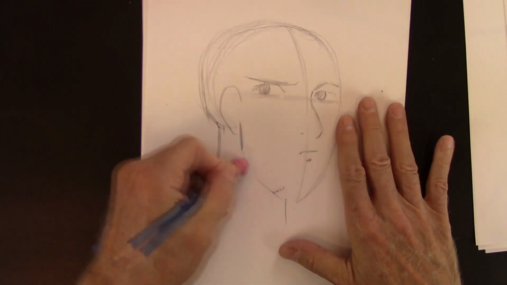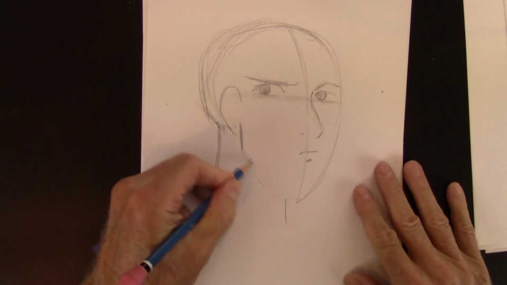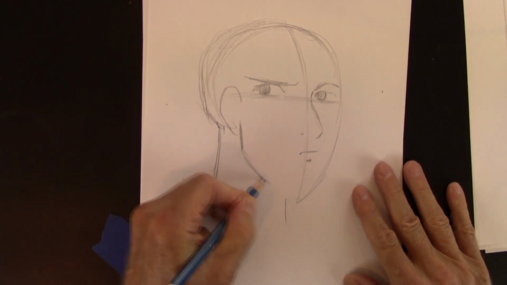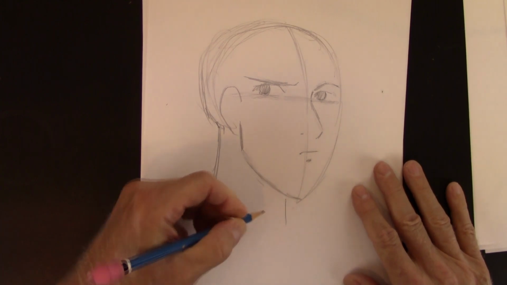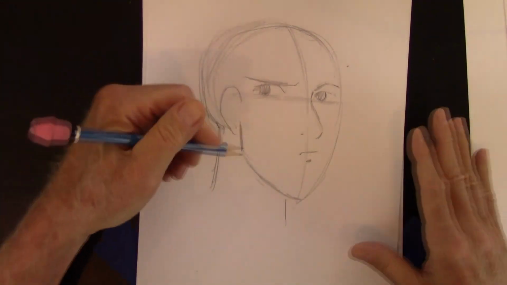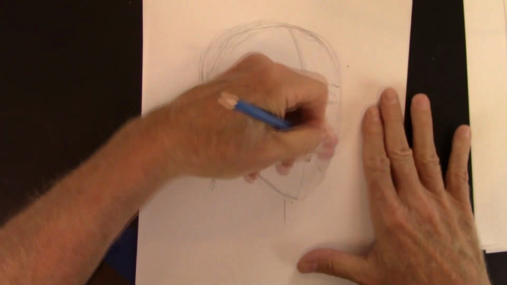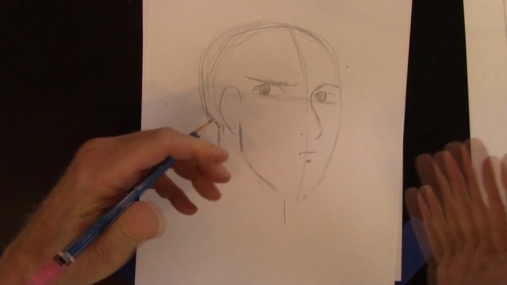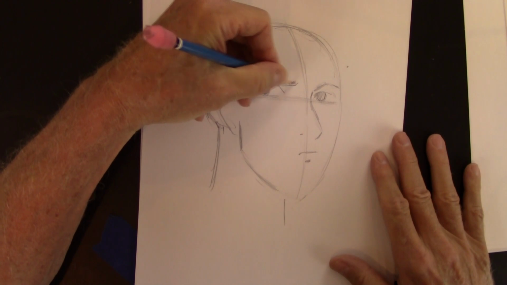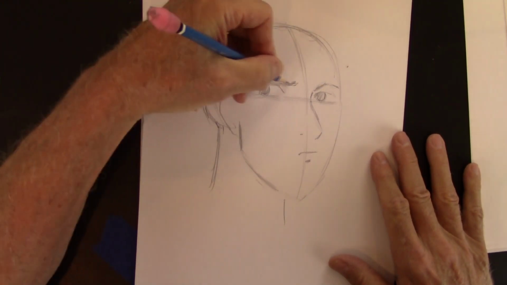Now, I'll take a little off of the length here and curve it under the chin, just like that. Now, before we draw the rest of everything, let's look at this contour right here, okay? Very round, but he's not really a round character, is he? He's not a round character, he's kind of a tough character.